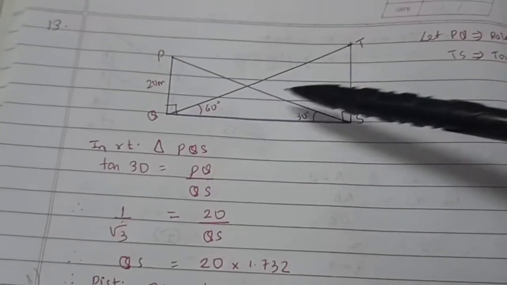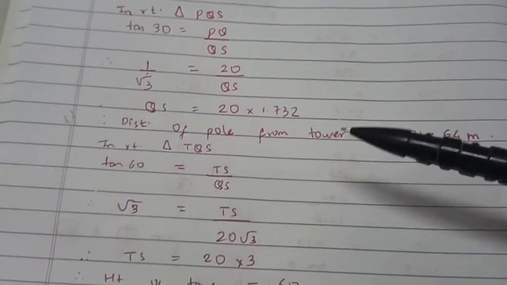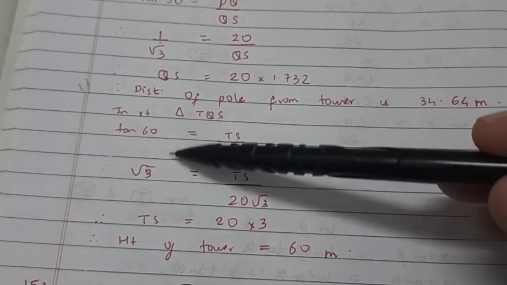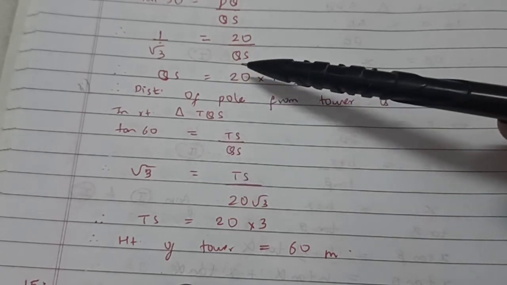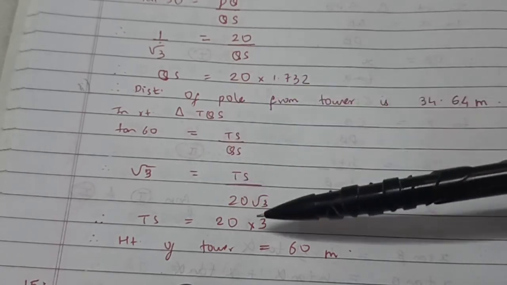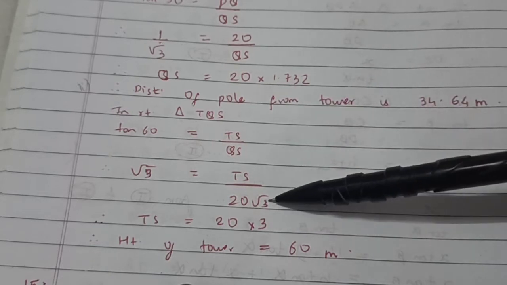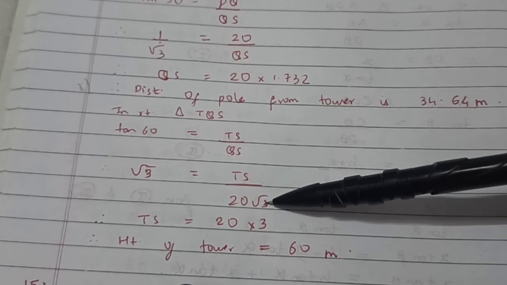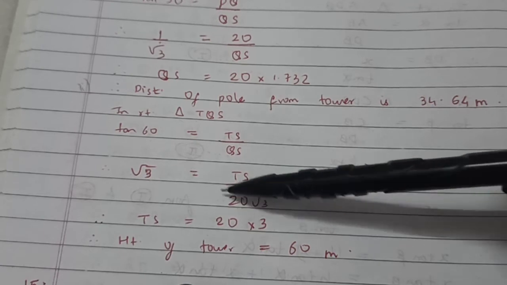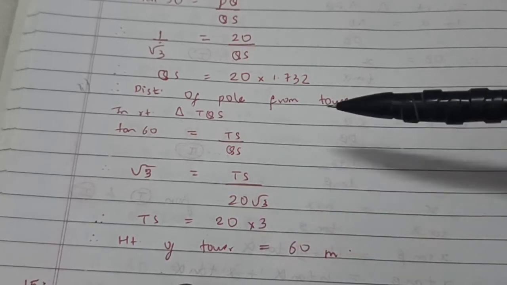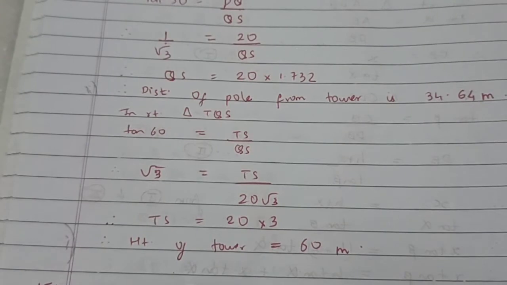Next, in this triangle TQS, use tan 60, TS upon QS. Tan 60 is root 3, and QS value we found out to be 20 root 3. Use that one. Don't use 34.64. If you use 20 root 3, it becomes easy to calculate because when it goes up here, root 3 into root 3 is 3, and then you get the answer for height of the tower, 60 meters. That's Roman number 1.